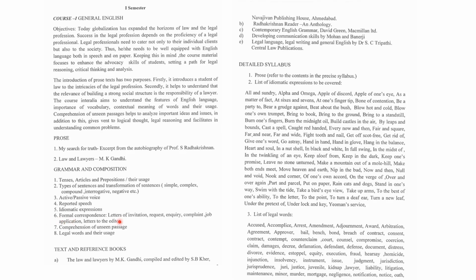Sixth one is your letters of request, inquiry, complaint, job application, letter to the editor. Seventh one is about unseen passages, and eighth is about legal words and their usages. So this is your syllabus, and here are a few of the words which are given for idiomatic expressions. So you may have to learn all these idioms with their meanings and usages in sentences.